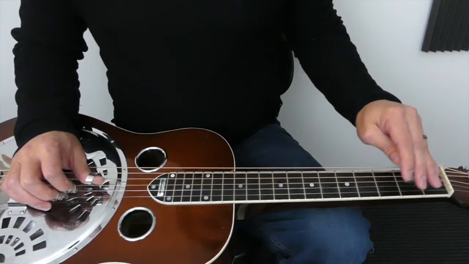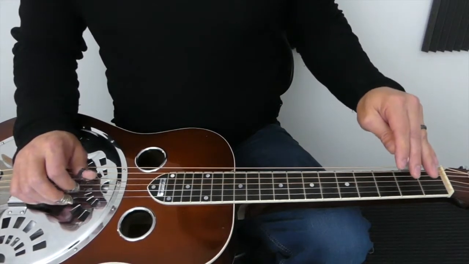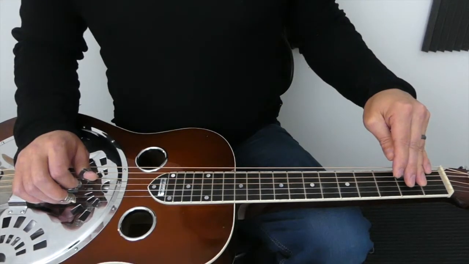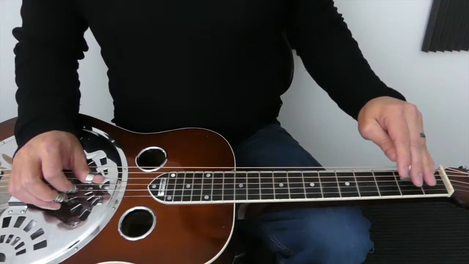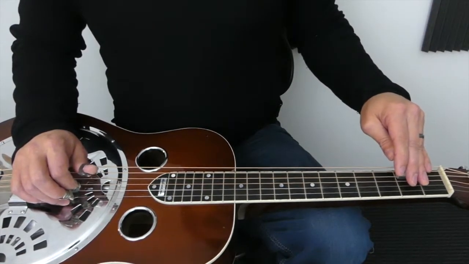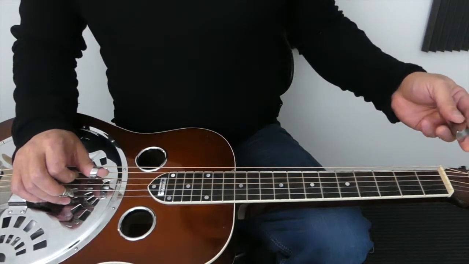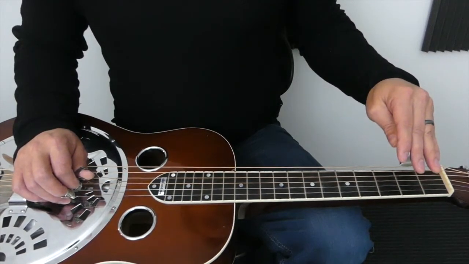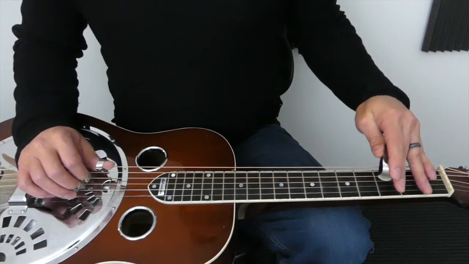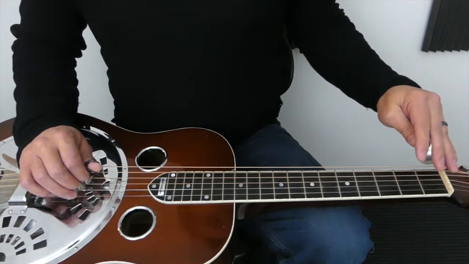Then I'm going to that second fret of the fourth string. Then I'm going third string open, back to that second fret of the fourth string, pull off. Then I'm going to hit that fifth string open, hammer on the first fret.